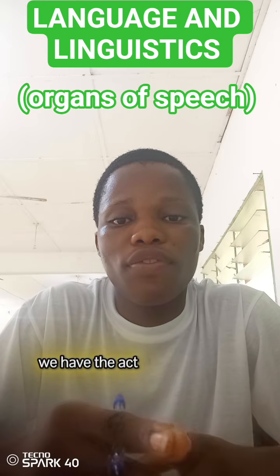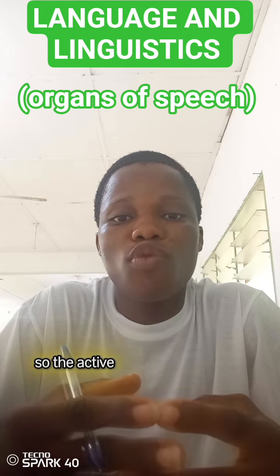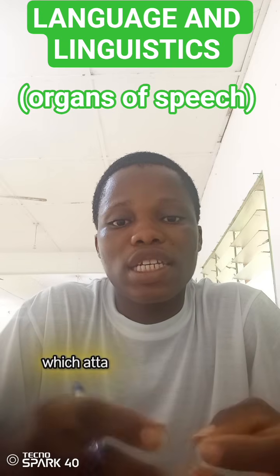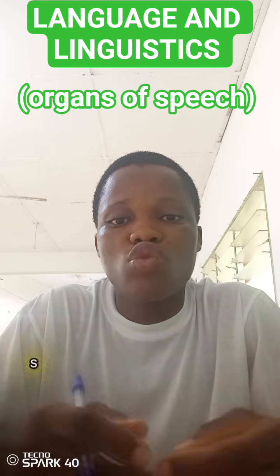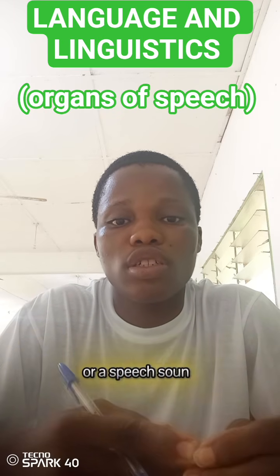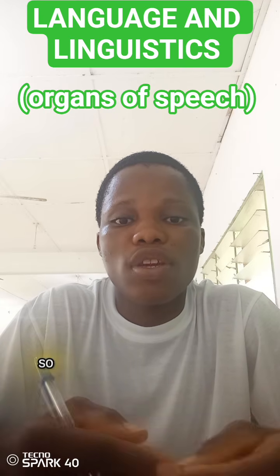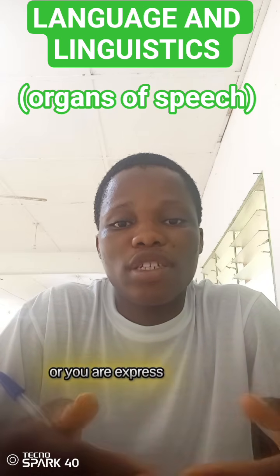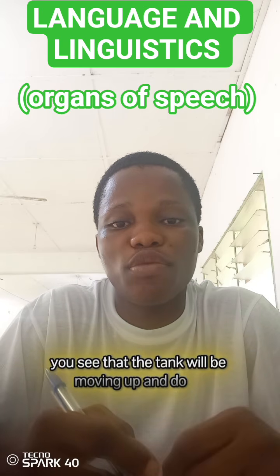We have the active and we have the passive. The active ones are those organs of speech which attach themselves to some organs so that they will be able to produce a sound or a speech sound. Examples are the tongue. So we can see that anytime you are talking or expressing an idea, the tongue will be moving up and down.